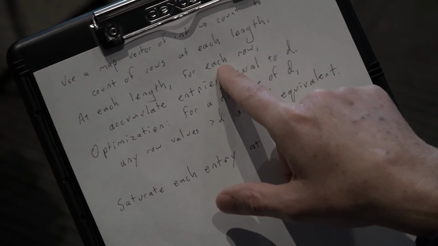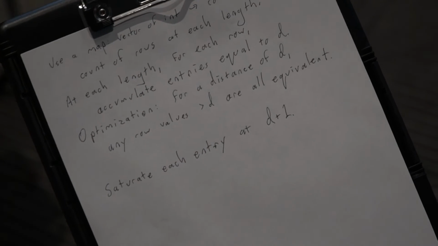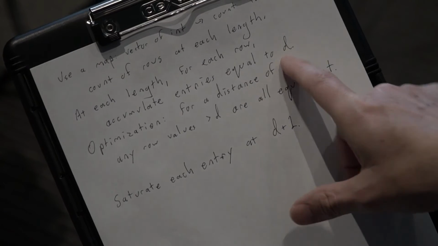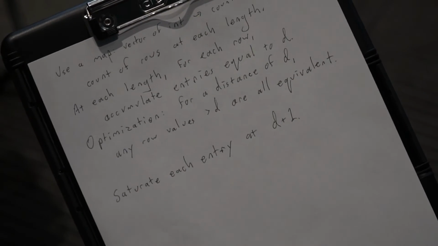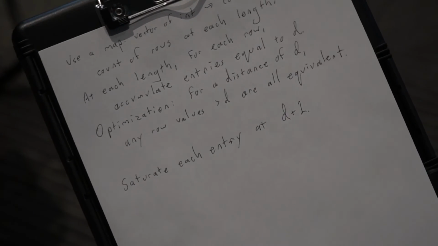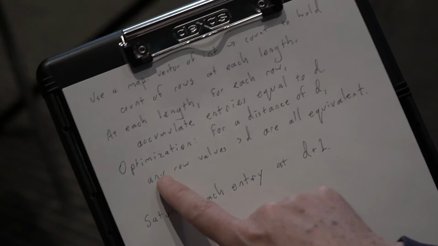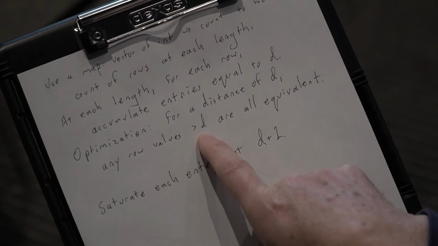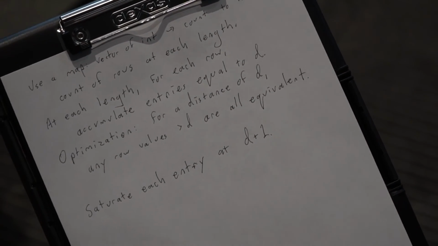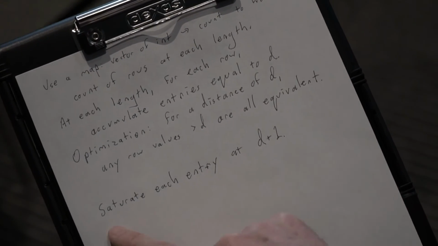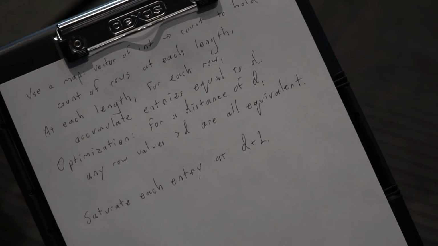So if we see a particular row can occur in 7 strings of length 3, and in that row there are 3 entries that have a value of D, then it's 3 times 7, which is 21. We add 21 to our running total. That tells us there were 21 strings that had the edit distance of D, okay? There's an optimization you can perform: any row values greater than D are equivalent. Once our edit distance gets to be greater than D, there's no operation that's going to decrease it. So we can saturate each entry at D plus 1 to help minimize the number of rows. And that's how you solve Editing Explosion.